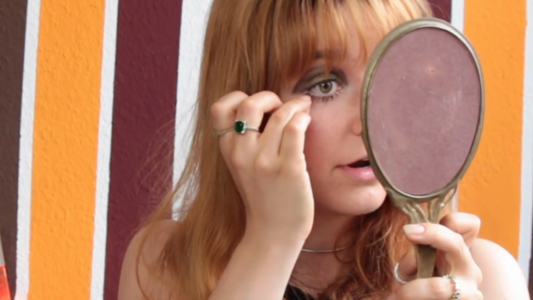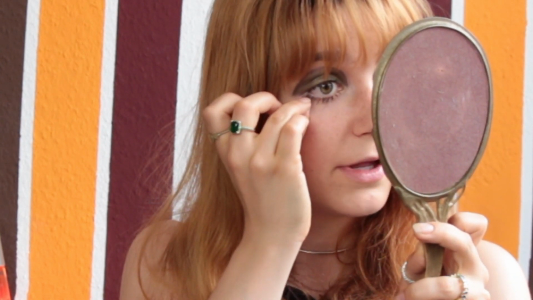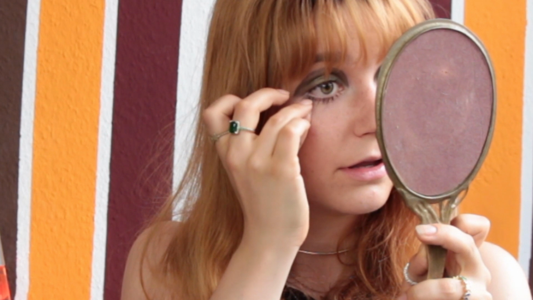I'm gonna try to start in the outer corner of my eye, like here. And now I'm just gonna repeat that all over my lower lash line. To me, applying these is actually easier and more difficult than applying full fake lashes at the same time. It's way easier with the placement because they're so tiny, you can't really mess up the placing.